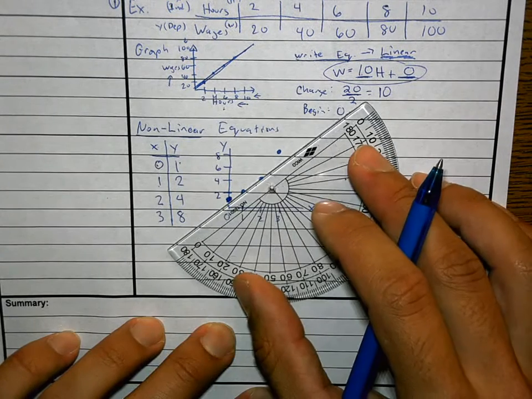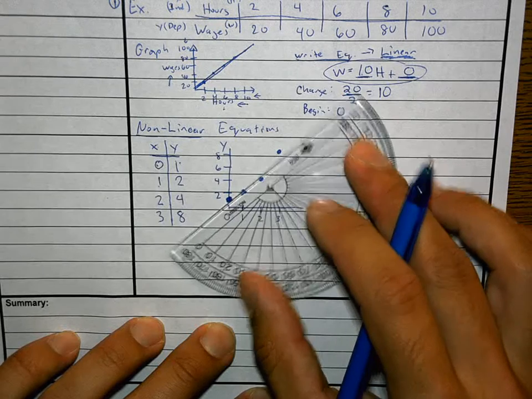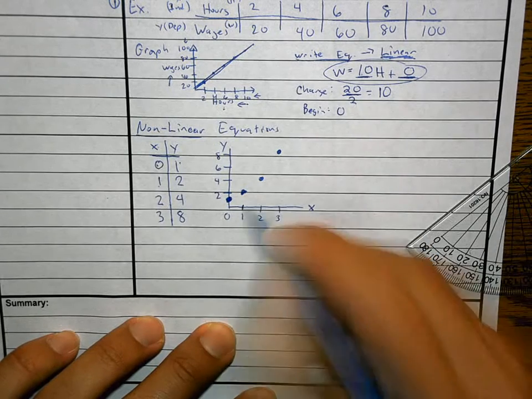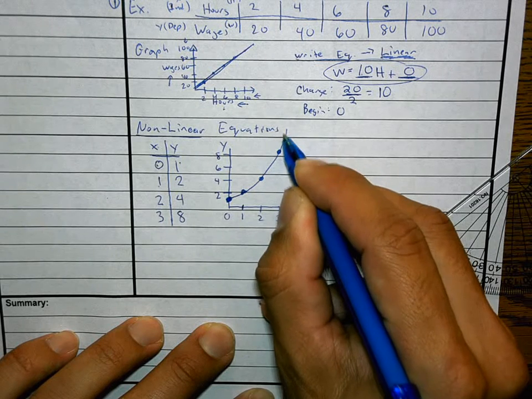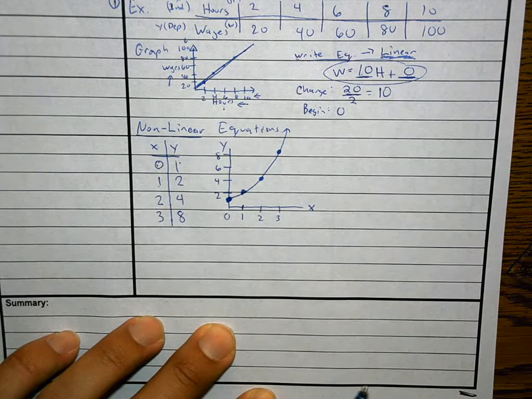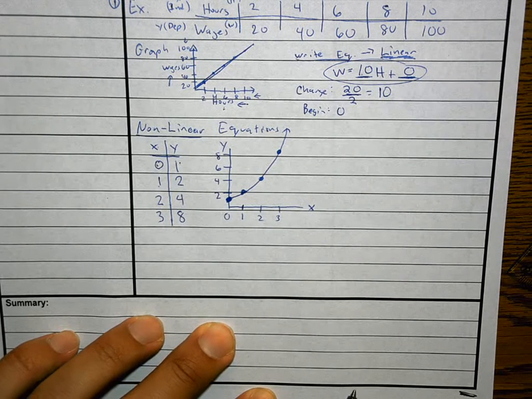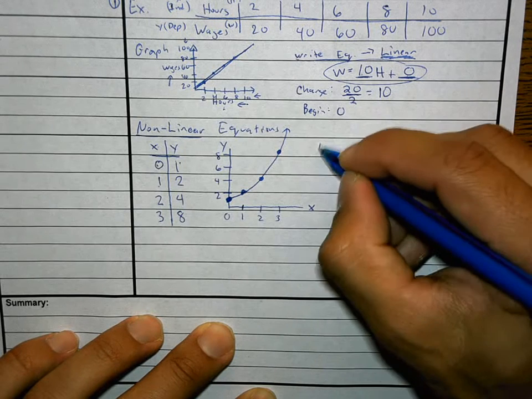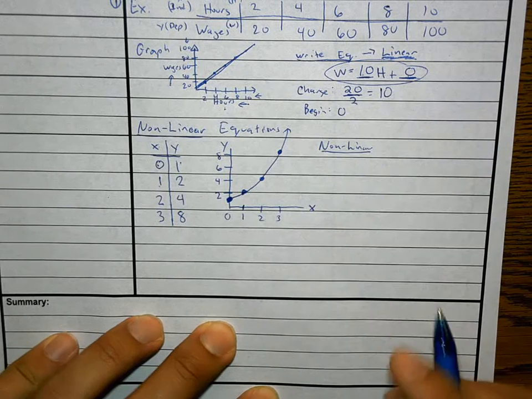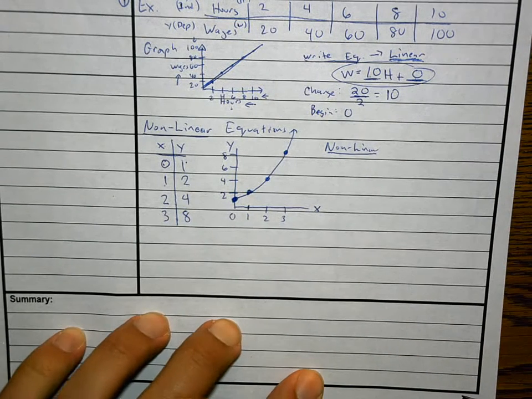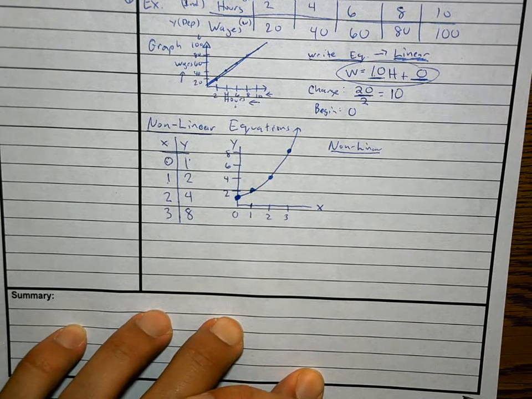can I draw a line through all these points? What this line actually is, is a curved line. Is this linear or nonlinear? Nonlinear. This is nonlinear.